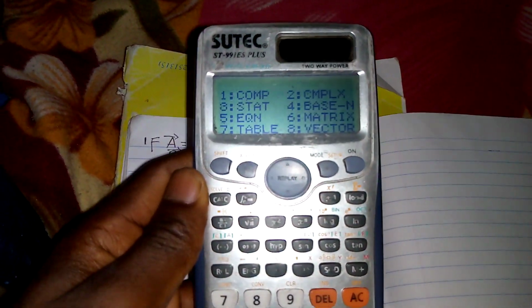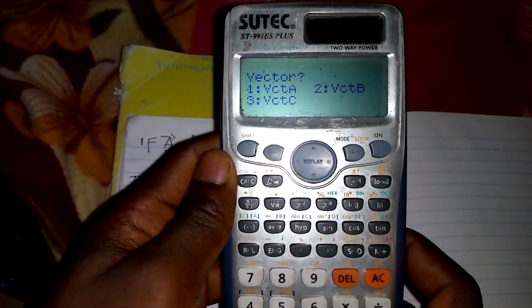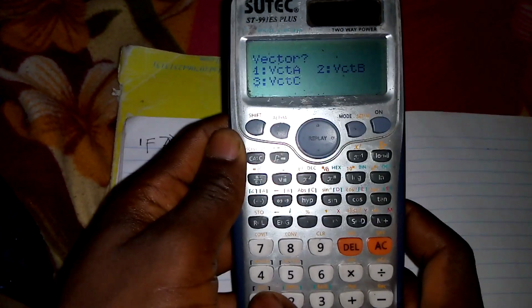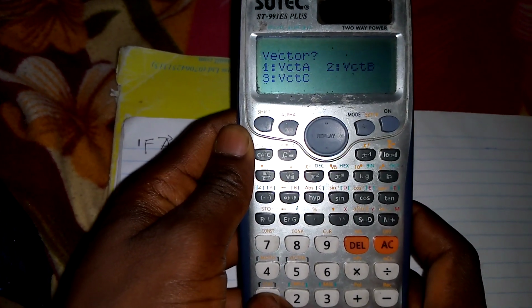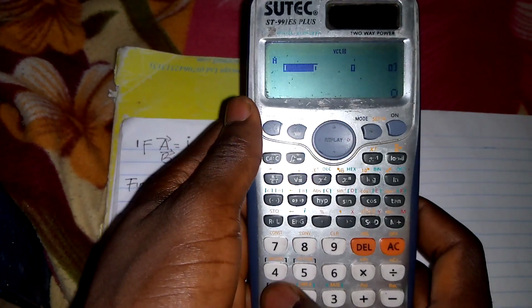So the first thing we do is store our values. You press shift and press 8 to get your vector. So vector A, which is number 1, you can watch my first video so you know how to do this. Vector A, and you choose the 3 coordinates.